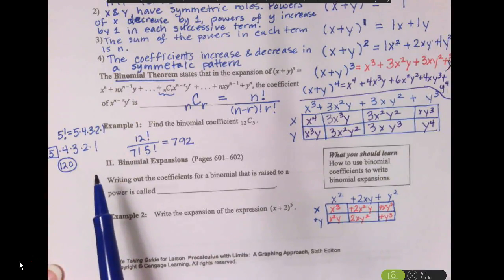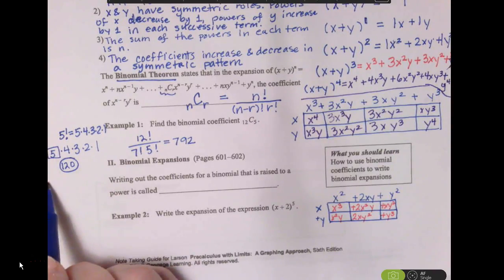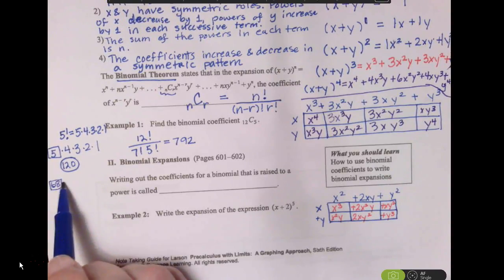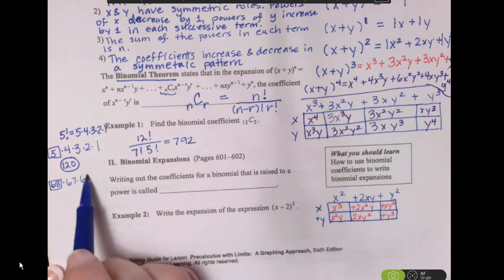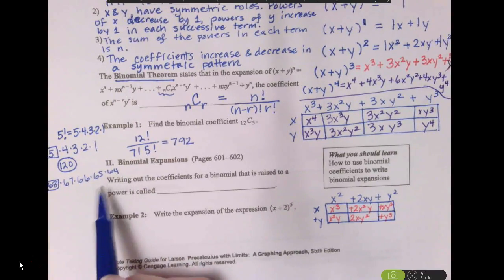That's why in Powerball, I think there's, I don't know, something like 68 choices, and then you're picking 5 of them. So there's 68 times 67 times 66, 65, 64 choices.